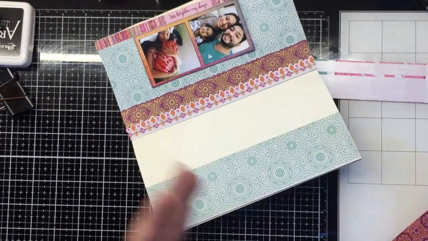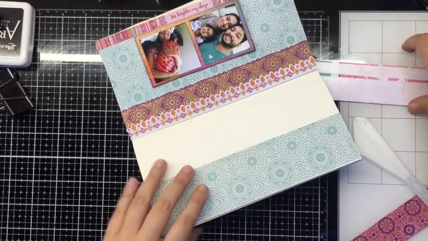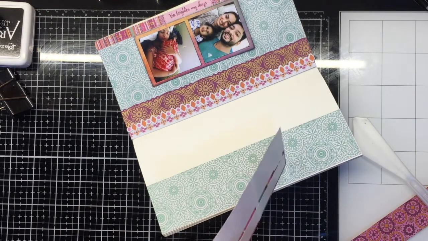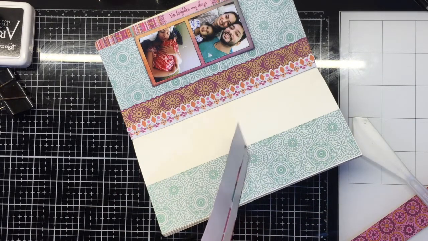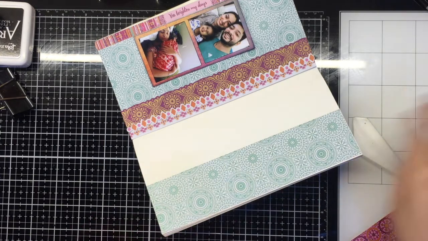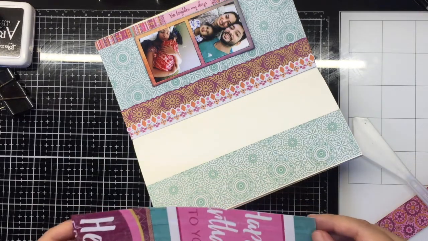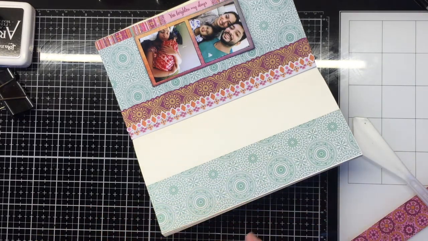On this particular journal, I avoid using too much of the liquid glue because the pages are quite thin, and since it's just simple layering, this double-sided tape is quite effective.